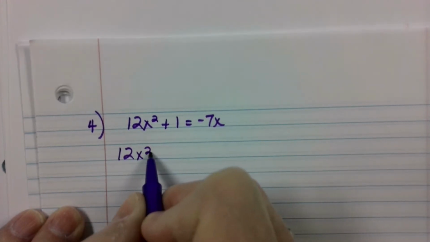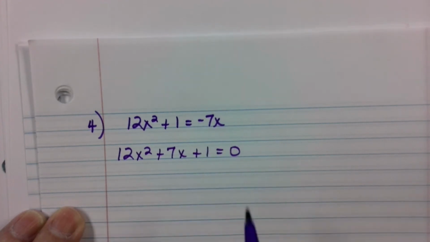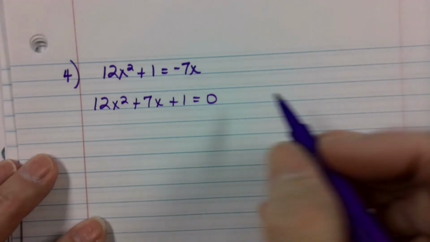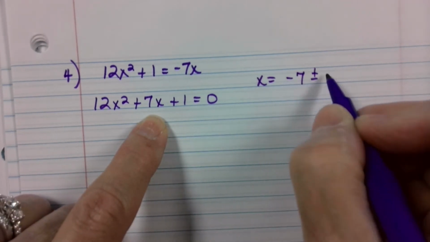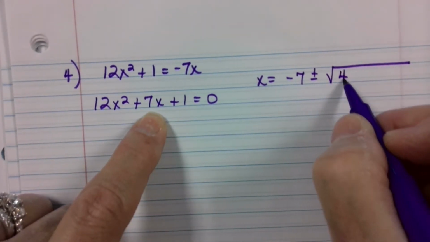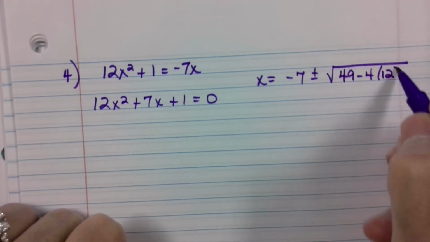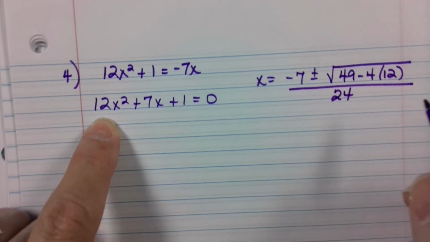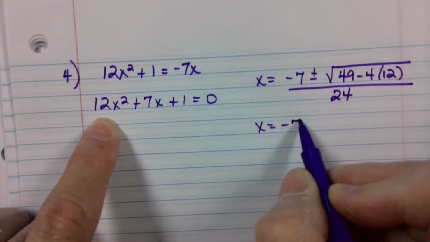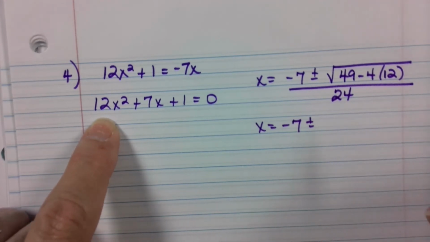Okay, so we're going to bring the negative 7x over here. It'll become a positive 7x, right? Okay, so we have x equals negative b plus or minus the square root of b squared, that's 49, minus 4 times a times c, that's 12, over 2 times a, that's going to be 24, right?